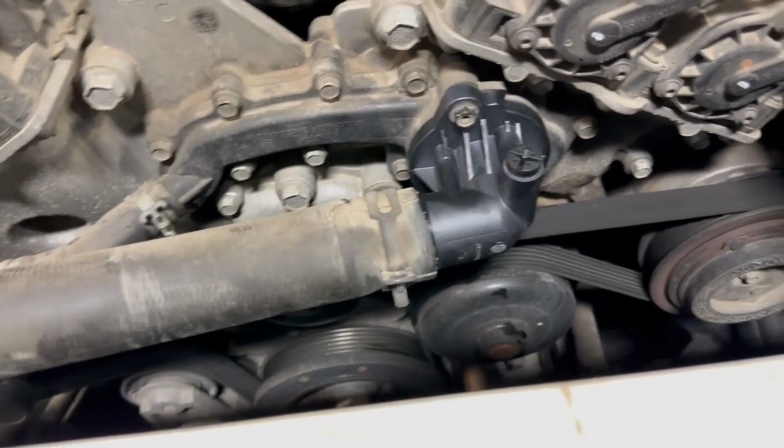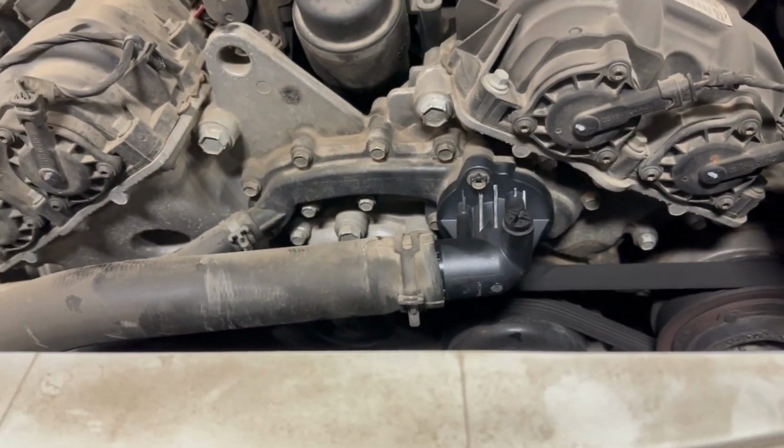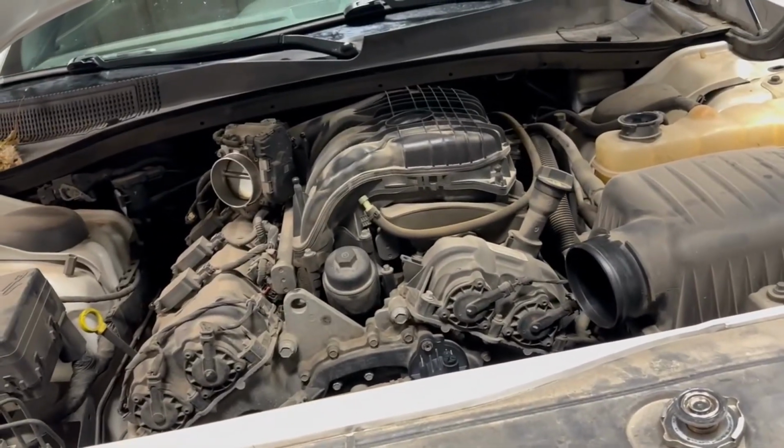Okay, so I got here, the thermostat's already been replaced. I already torqued it to spec. And now we just gotta fill it up with coolant and then put the cover back on and the intake back on, and we are pretty much done.